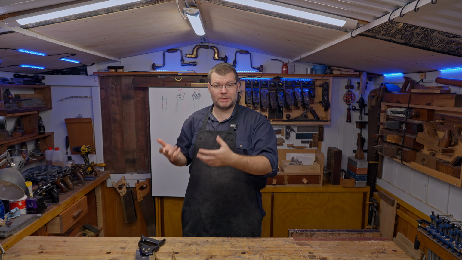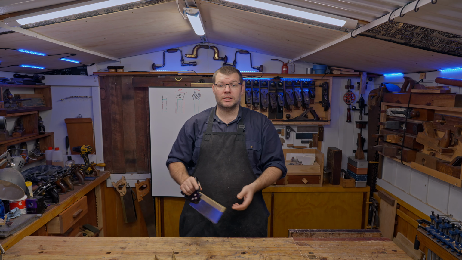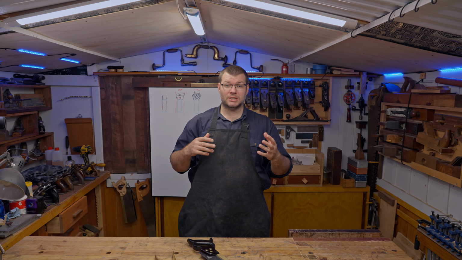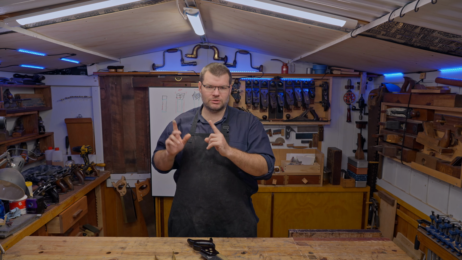Now, the reason I want to show you how to remove too much set, and I have shown you this before, is that if you buy a brand new, say, Spear & Jackson like this one here, straight from the store, most times I've experienced, and it's the case with every single one of these Spear & Jackson saws, they have too much set on the plate.